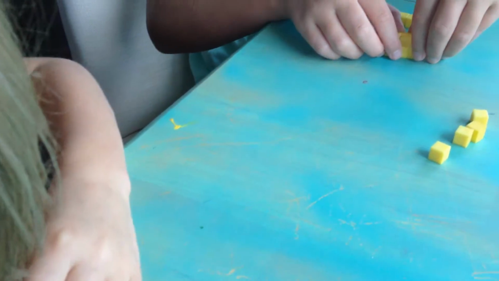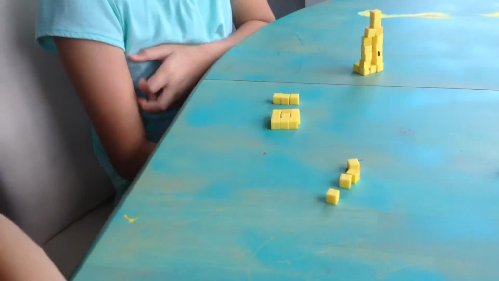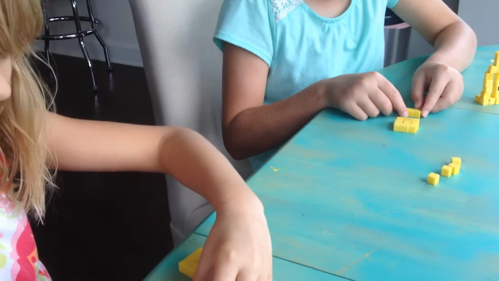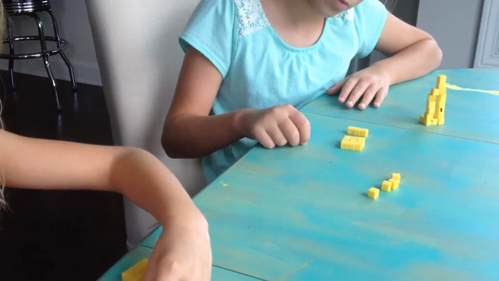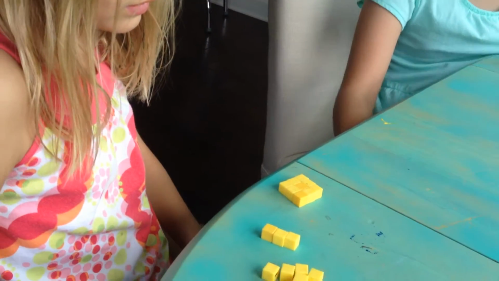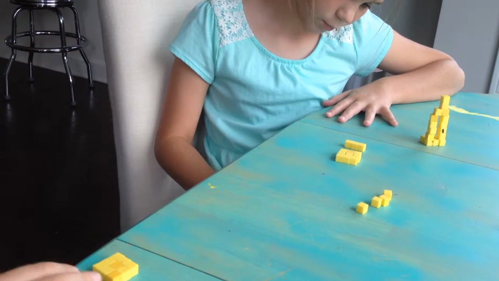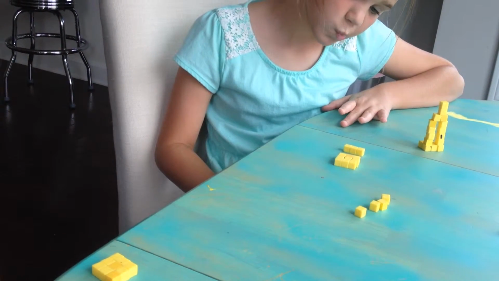Nice work, you guys. Oh, I like how you have your line of 3 and your square of 3 both, but that's just fine. So how many cubes, how many little yellow blocks did it take to make a square that has a length of 3? You want to count them and see? 9 of them. Good job. So 3 turned into a square is 9.